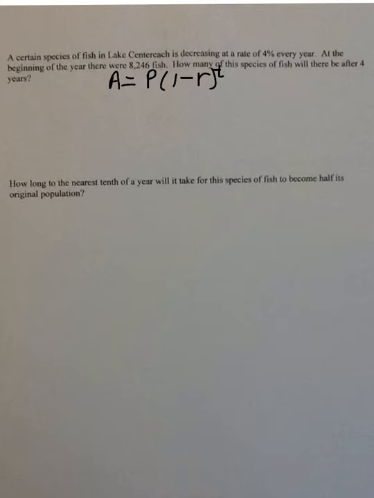All right, so I want to know how many fish will there be after 4 years. So that means I'm solving for A. The initial amount of fish is 8,246 times 1 minus, so it's decreasing at 4%, so that's 0.04. And I want to know how many fish there'll be after 4 years. So you could just plug that in your calculator all at one time. I'll wait for you guys to do that. So you get 7,003.7. And I did forget to put what to round it to, so we'll just round to the nearest fish, which is 7,004 fish.